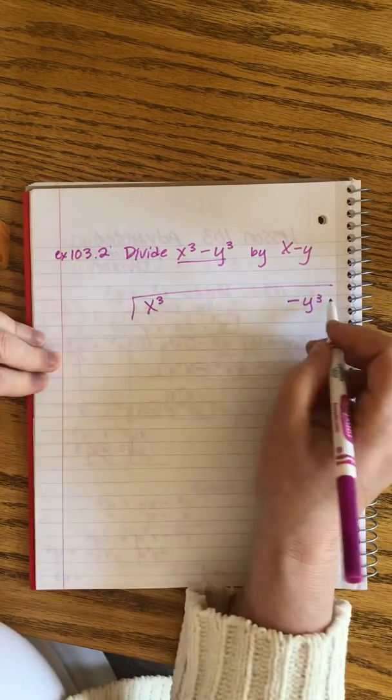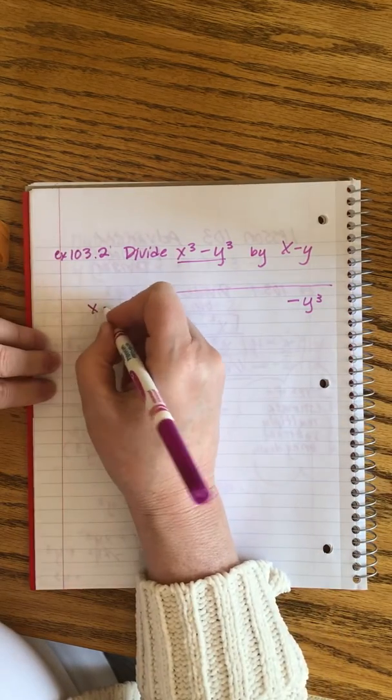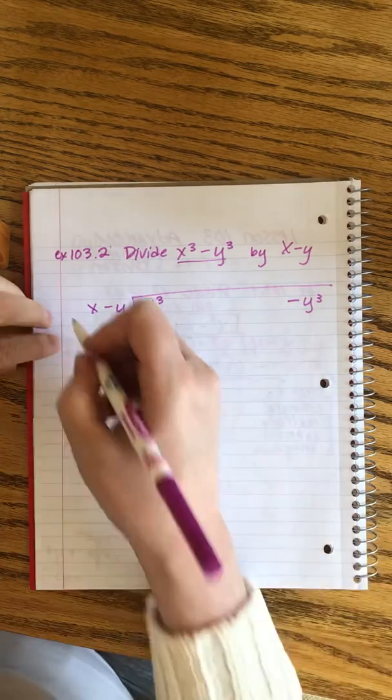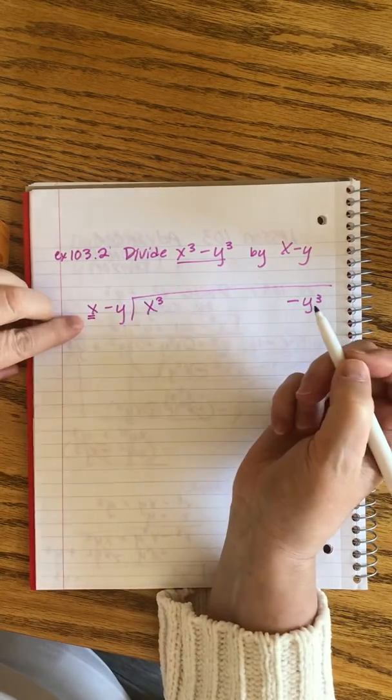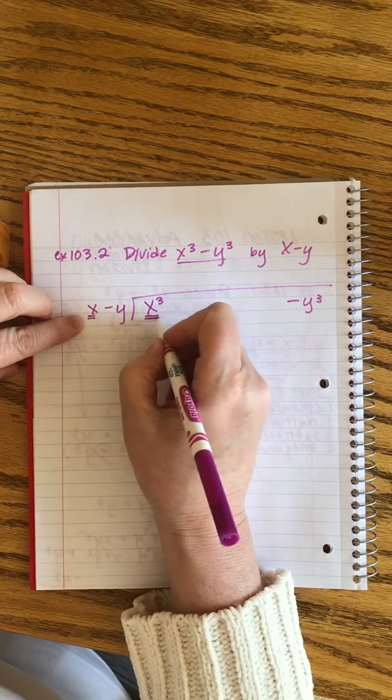I'm not even going to worry about trying to figure out what goes in between. I'm not even thinking about that right now. That will become apparent as we work. So we just start with the basic question. What do we have to multiply times this first term in the binomial in order to get this?